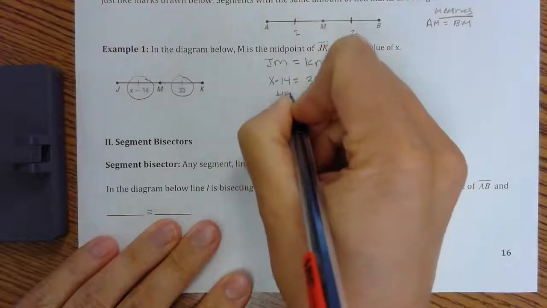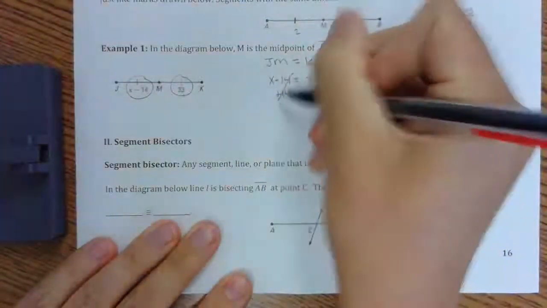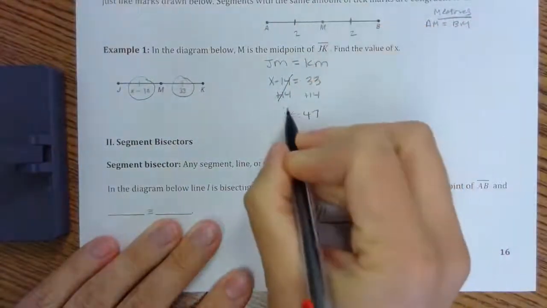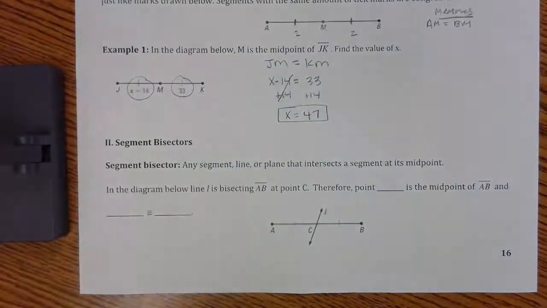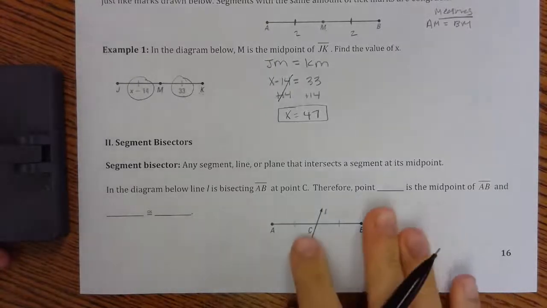We're going to add 14. So we'll get X equals 47. So midpoint just tells you that two things are congruent, two items are congruent, segments are congruent. And you can set those two equal to each other if you have some measurements.